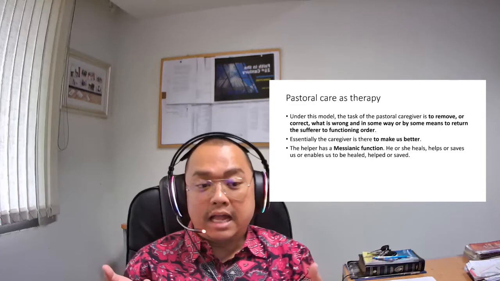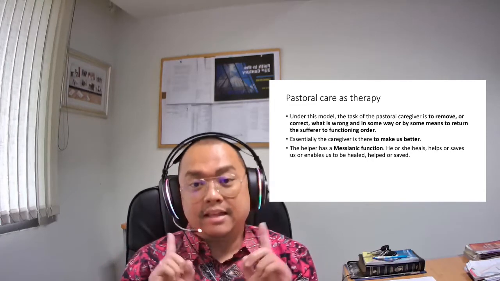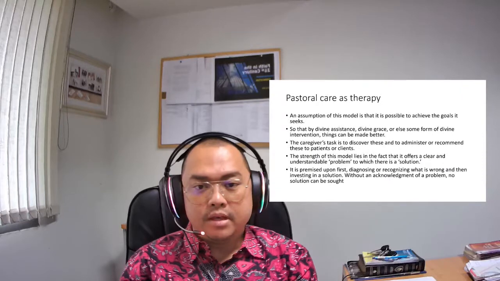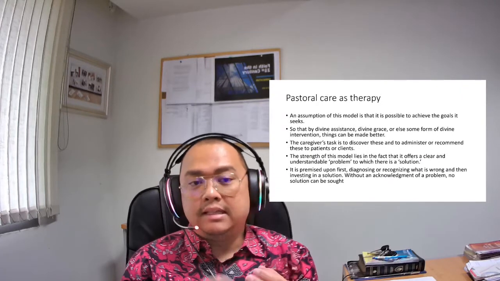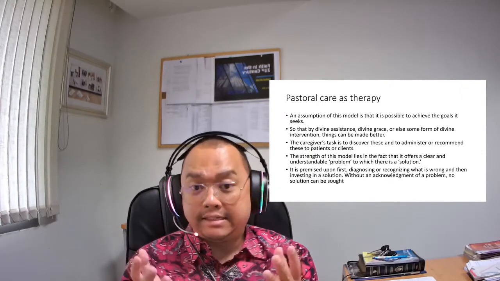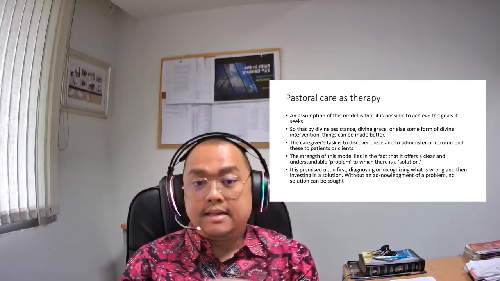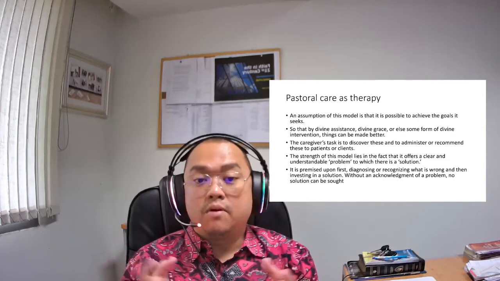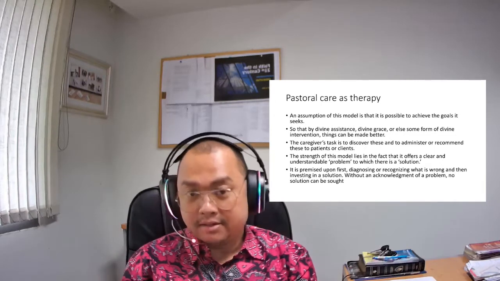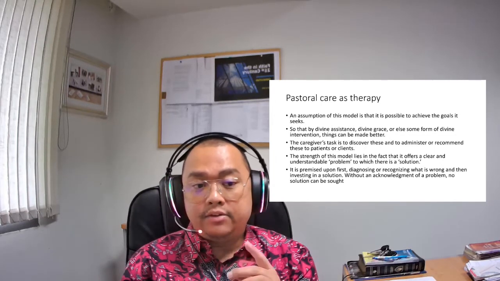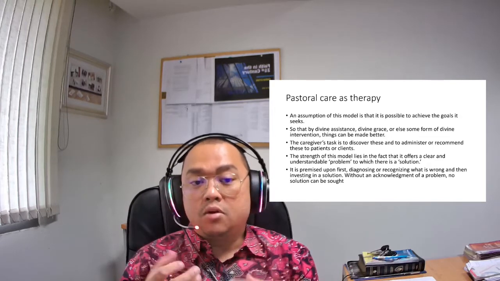Okay, so the helper in this model has a messianic function. He or she heals, helps or saves us or enables us to be healed, helped, or saved. Okay, that is pastoral care as therapy. Now, an assumption of this model is that it is possible to achieve the goals it seeks, so that by divine assistance, divine grace, or some form of divine intervention, things can be made better. So the caregiver's task is to discover this and to administer or recommend this to patients or clients.